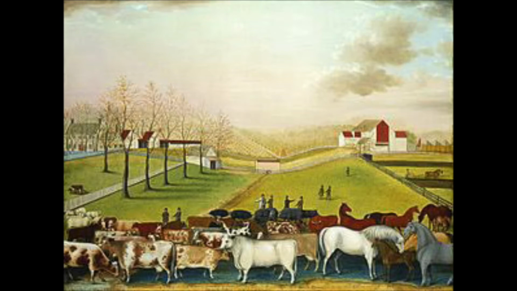There are cows, horses, pigs, and sheep. Also, I see the barn. Do you? Can you tell what season this landscape is in? Fall. How do you know? Look at the colors of the leaves and the grass.